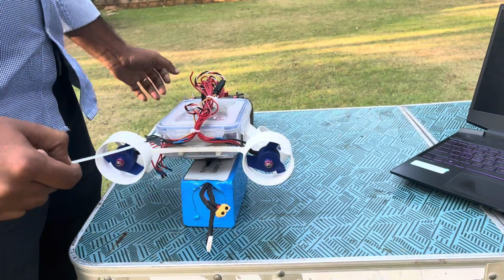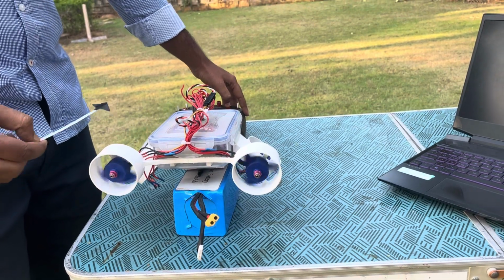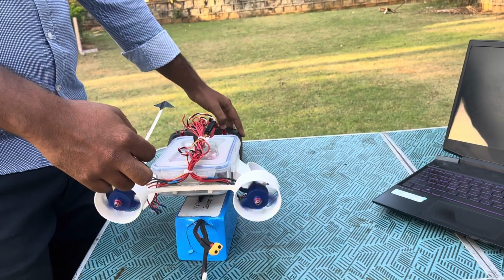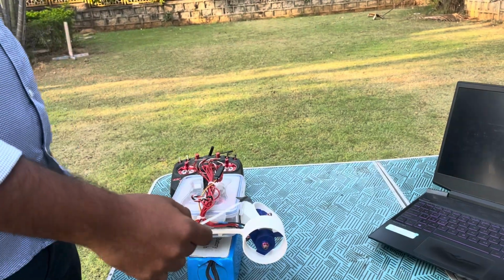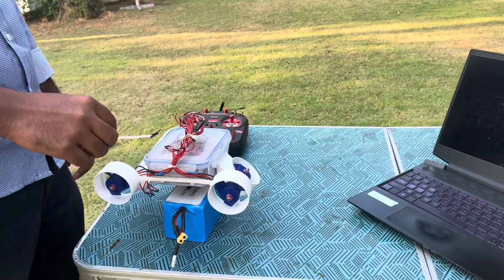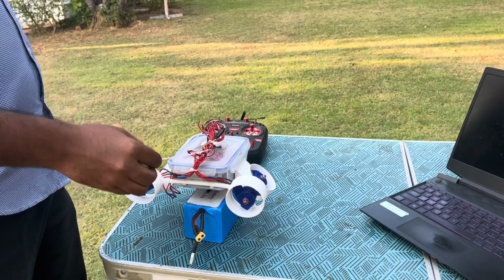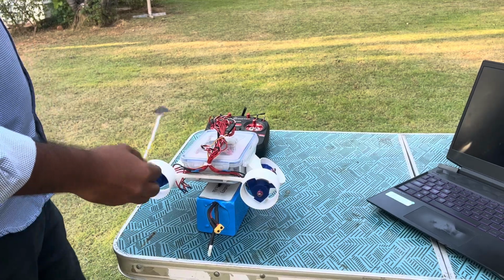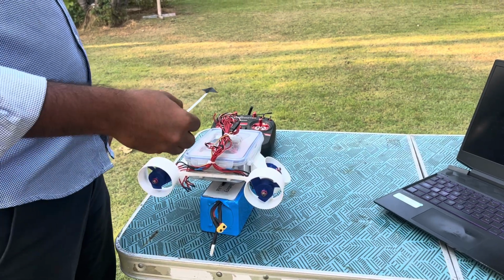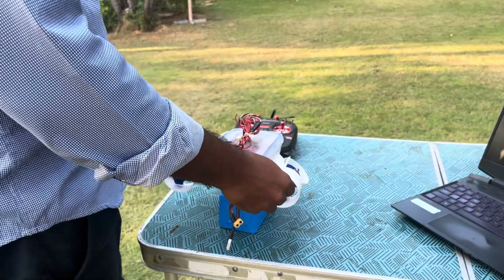Now if we want to move front but still make the robot turn left or right, I have done a mixing. All these equations are fed in the Raspberry Pi itself. This robot actually doesn't have any flight controller. If I want to keep moving front and still turn the robot left or right, I am just varying the thrust.